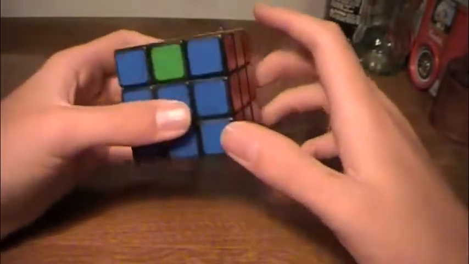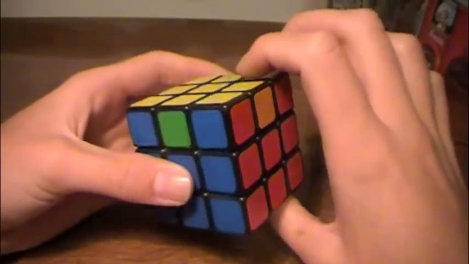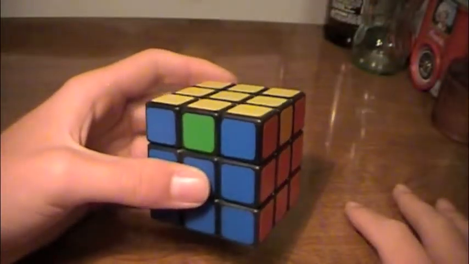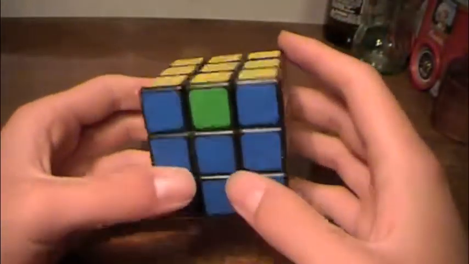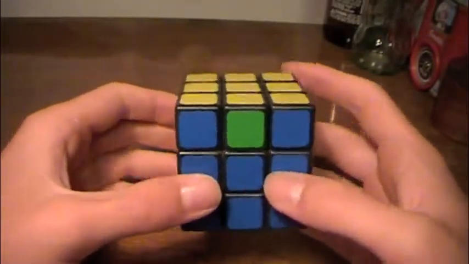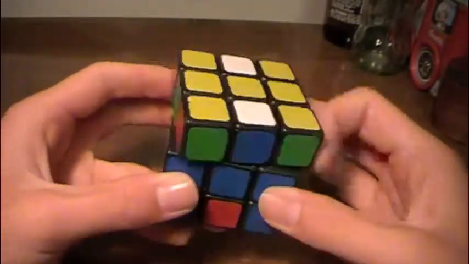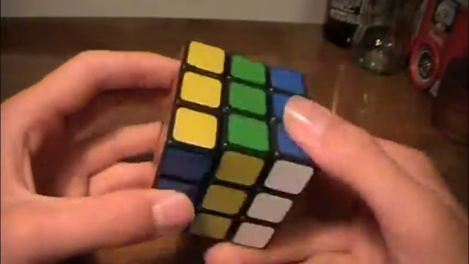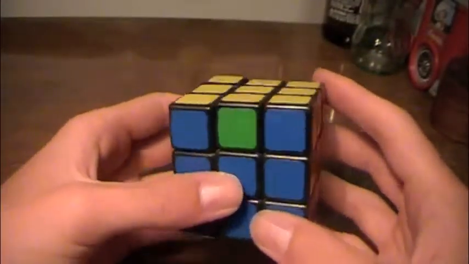And 1/12 of the time you'll get this situation, which everybody loves. By far, the most common algorithm is M2 U, M2 U2, M2 U, M2. And it's easy to see why. You can do it really fast.